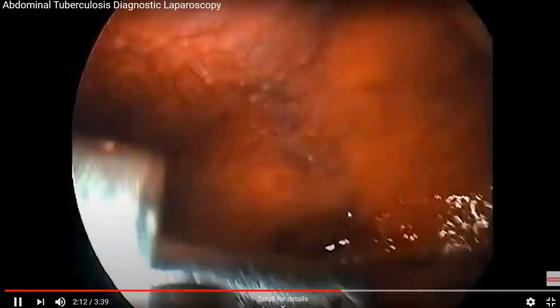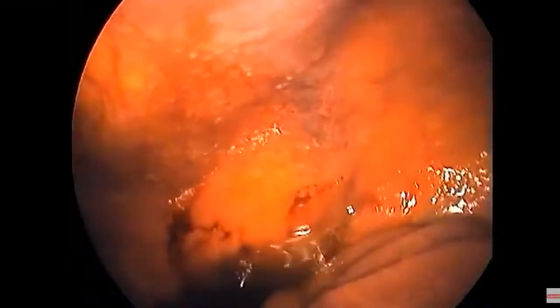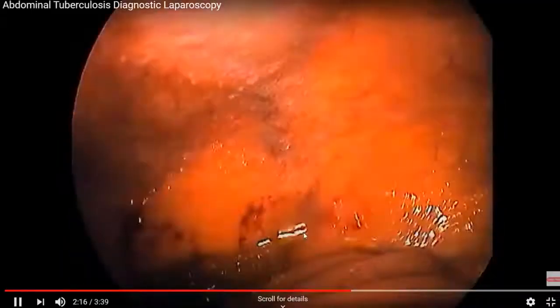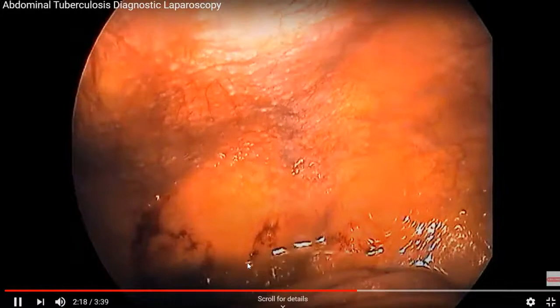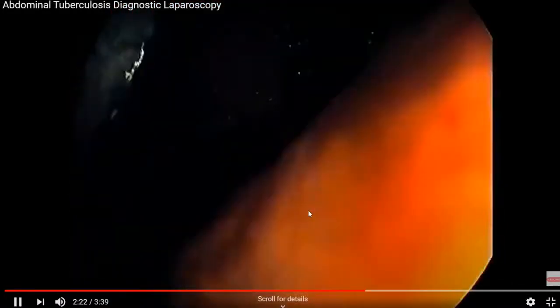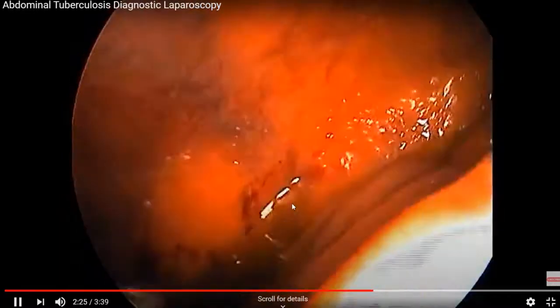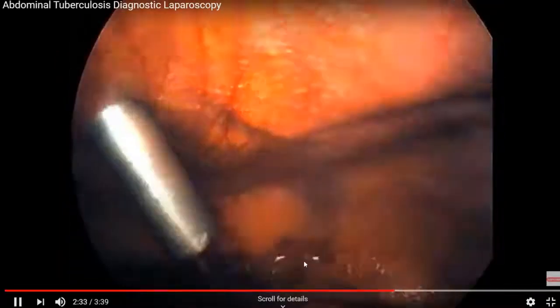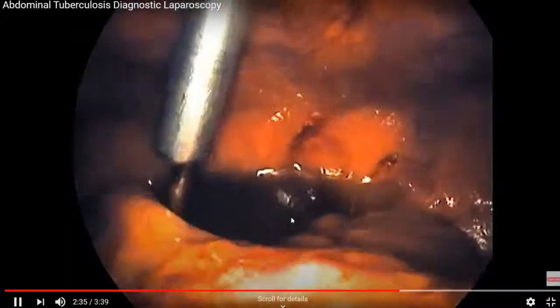Through the 5 mm port I am just demonstrating to you. This is ascites, and in this video I have already sucked out around 800 ml of ascitic fluid beforehand, and still the ascitic fluid is present here.